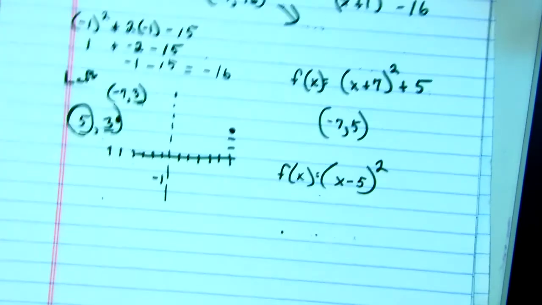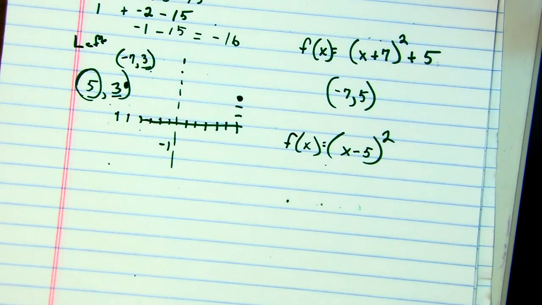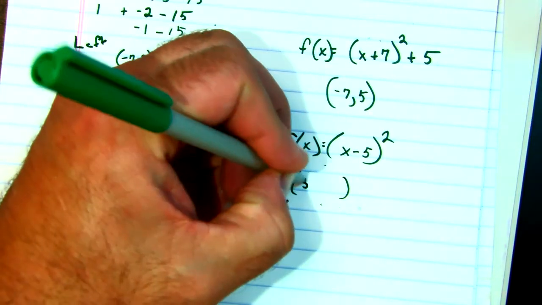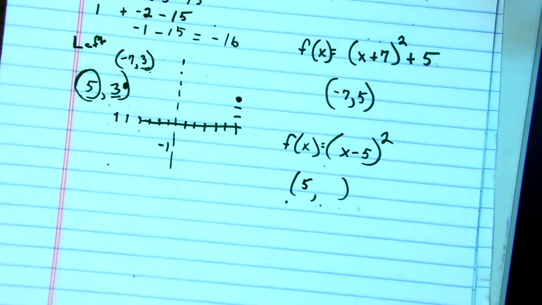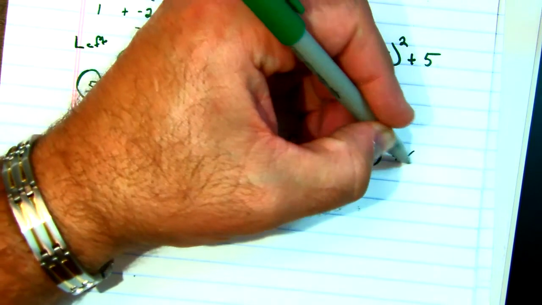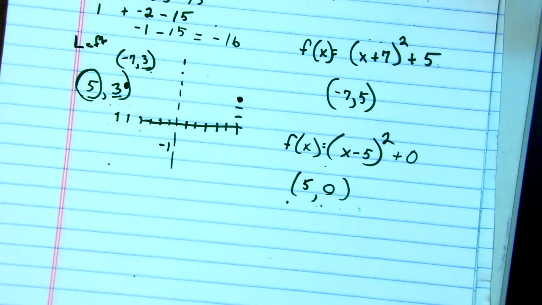Who can tell me what the vertex is? That's vertex form. So hopefully you already told me that the x term was 5. Why? Because it's the opposite. But what's the y going to be? Yes, the y is 0. There's nothing here, but you can always put plus 0. Good job. I am proud.